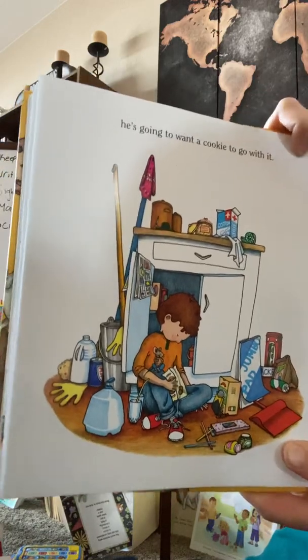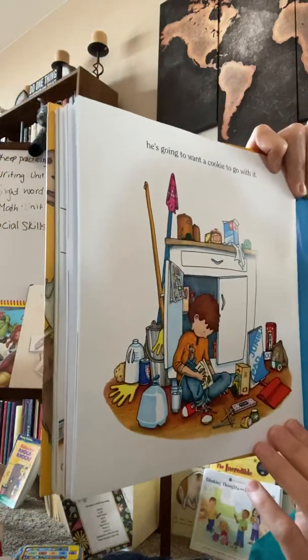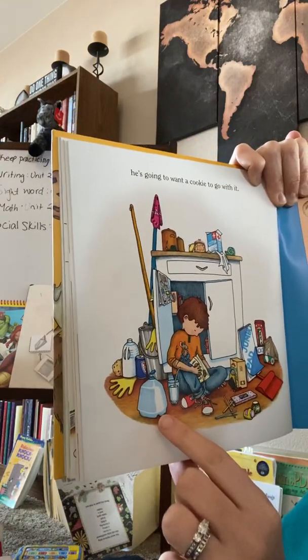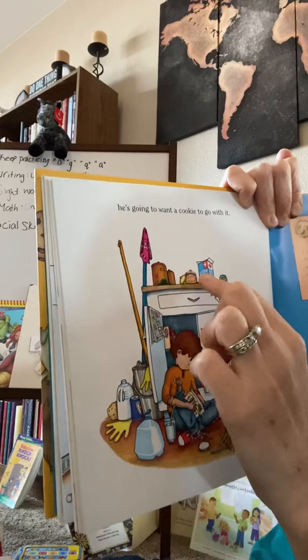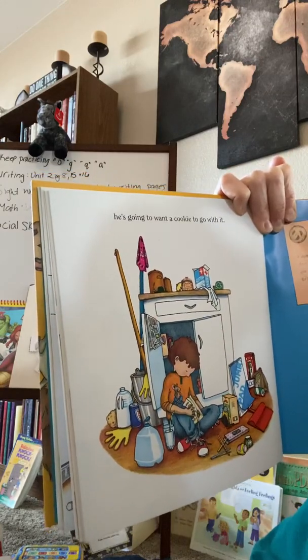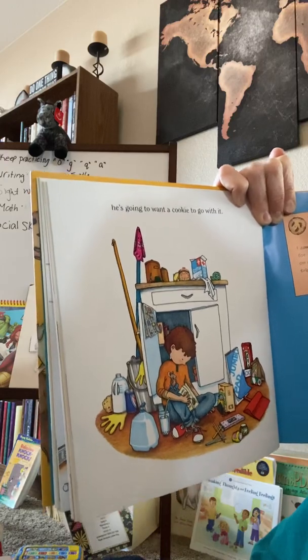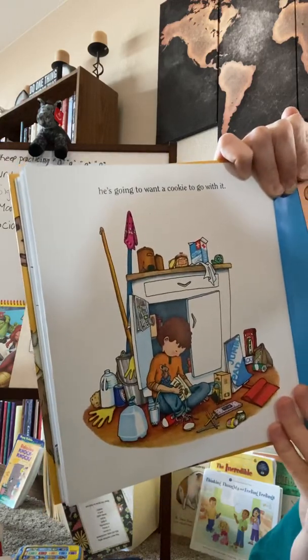Do you guys see some of the stuff from our story that our mouse needed? Remember, he wanted some milk, and he wanted his blanket and his pillow, and there's some crayons on the floor. Lots of stuff. He was a very busy mouse.